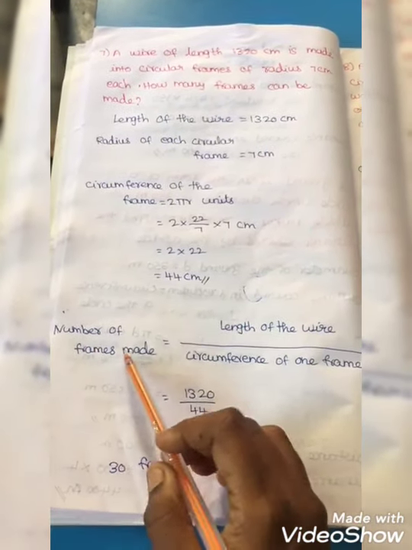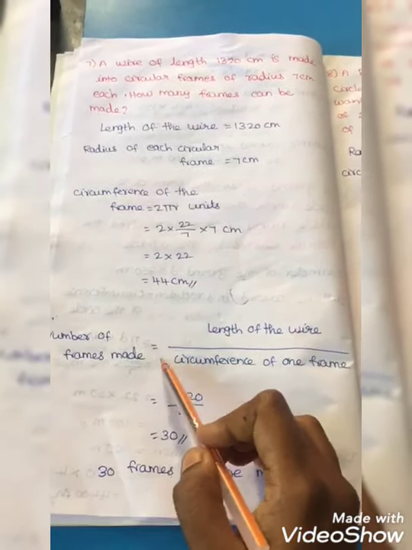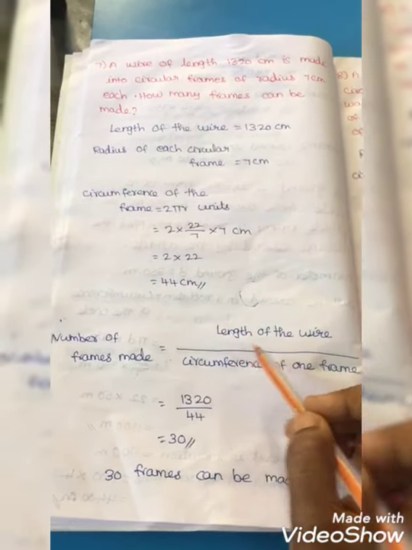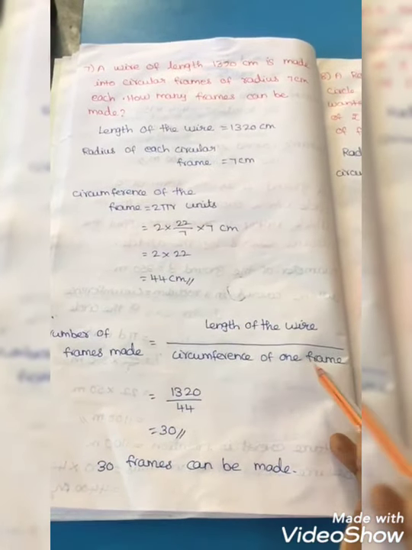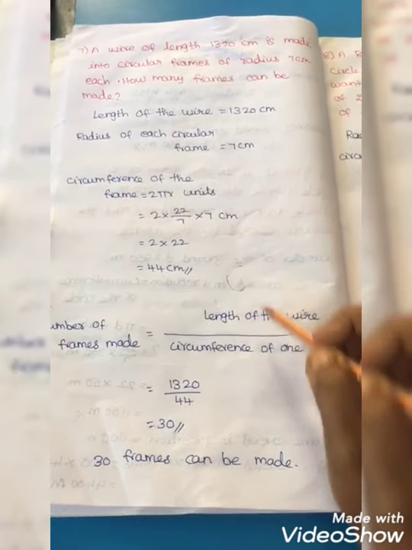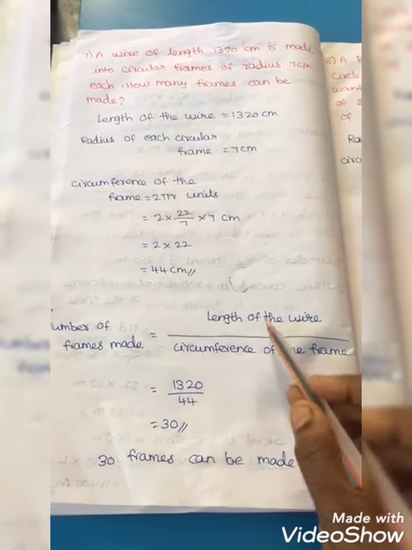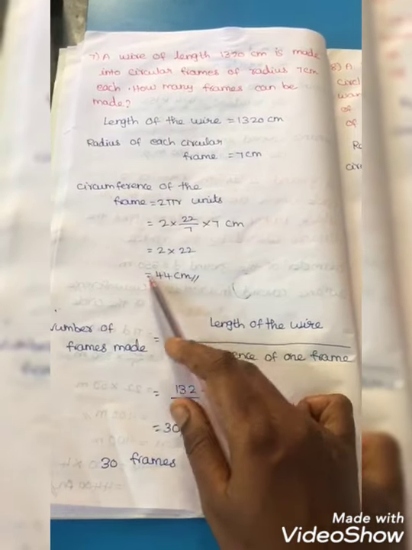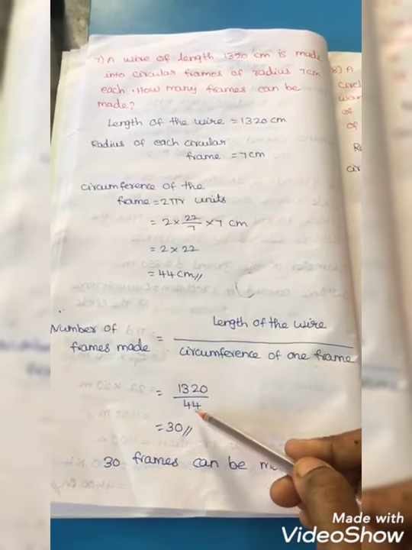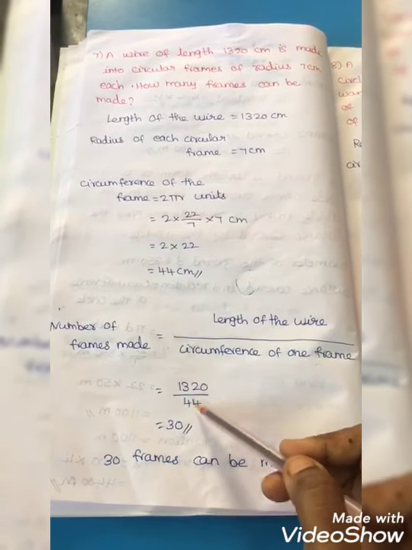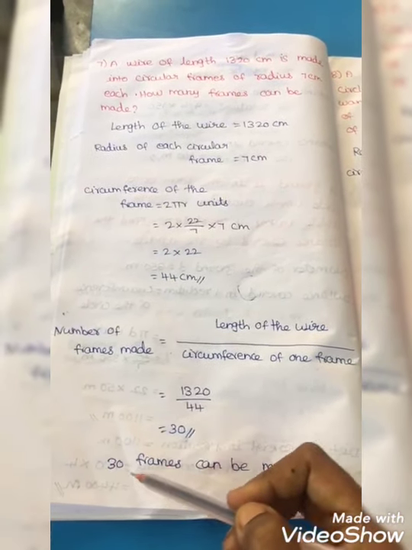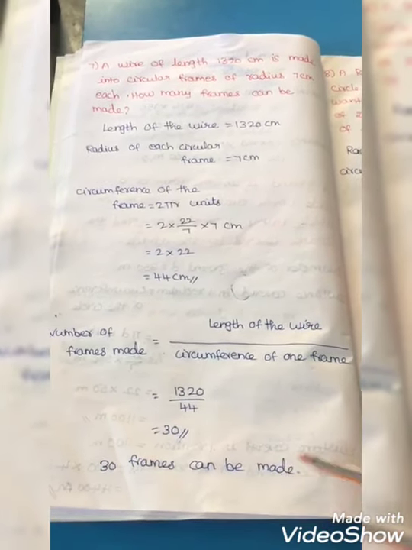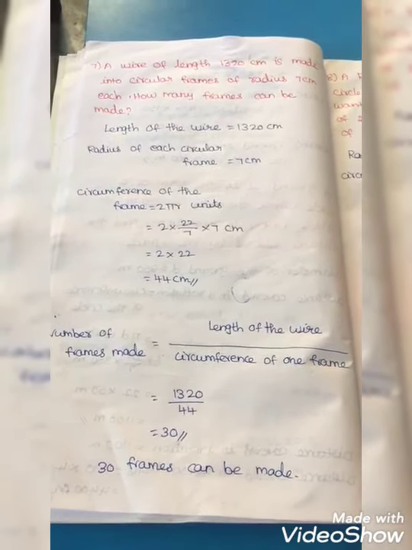So number of frames made equals the length of the wire divided by the circumference of one frame, that is, the length needed to make one circle frame. Length of the wire is 1320, and one circle frame needs 44 cm. So when you divide it, you get 30. So 30 frames can be made by using that particular wire.